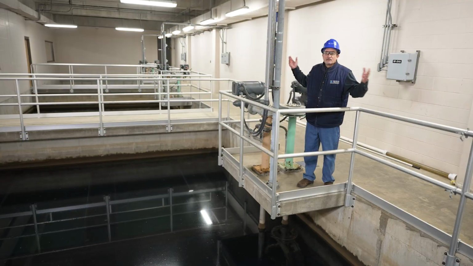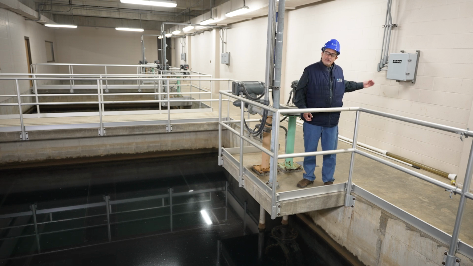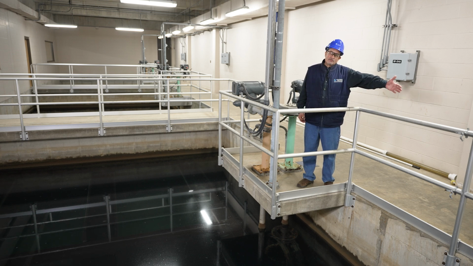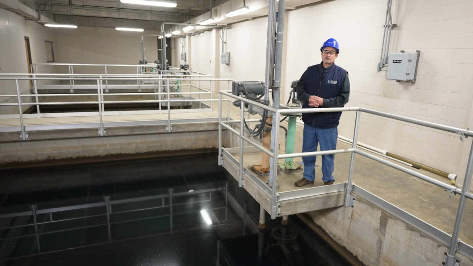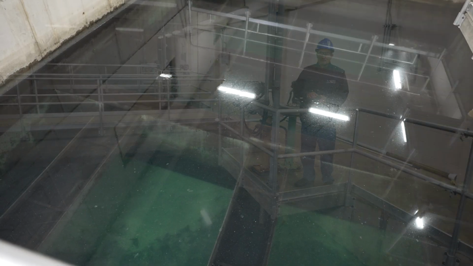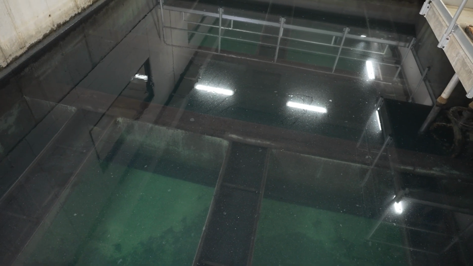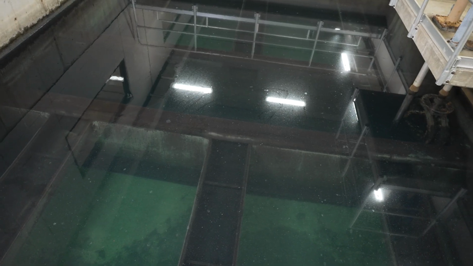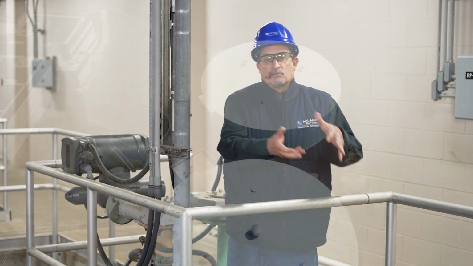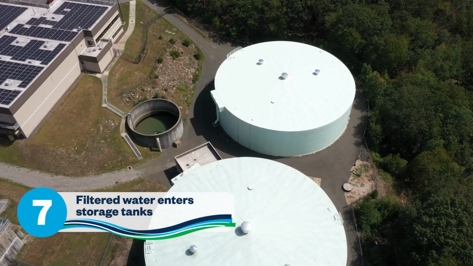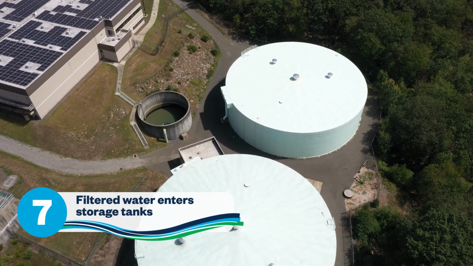Now we're back inside in the filter gallery. The water comes in from the outside sedimentation process, comes in on top of the filter, filters downward through the media. The media is 36 inches of anthracite coal and sand. That water will then flow down through the media, collect in a channel, and route its way ultimately to the finished water storage tanks where it's ready for public consumption.